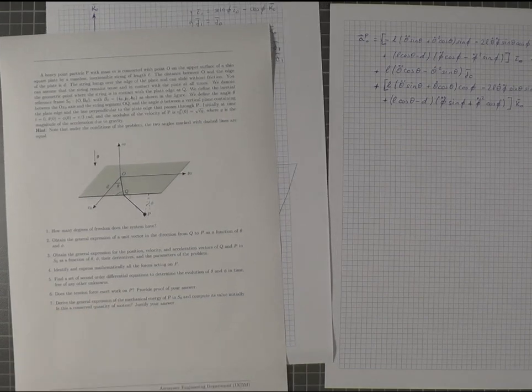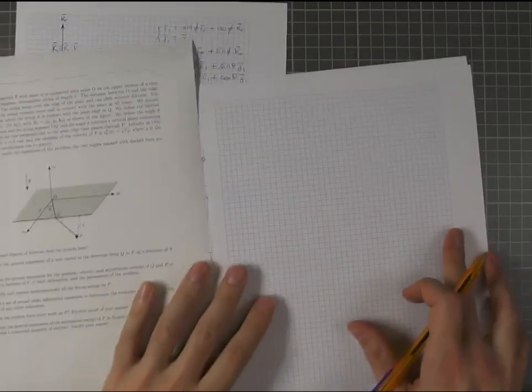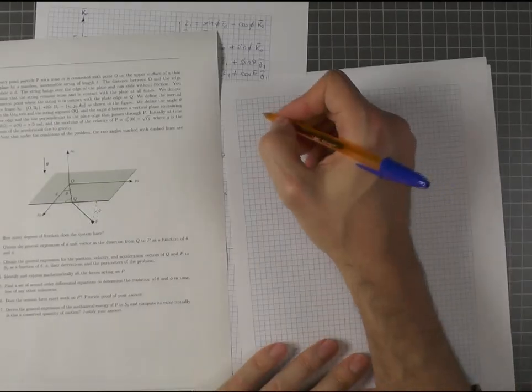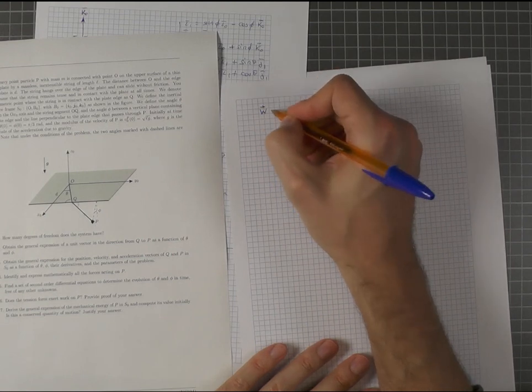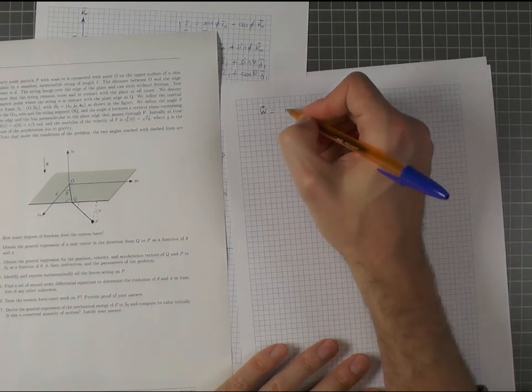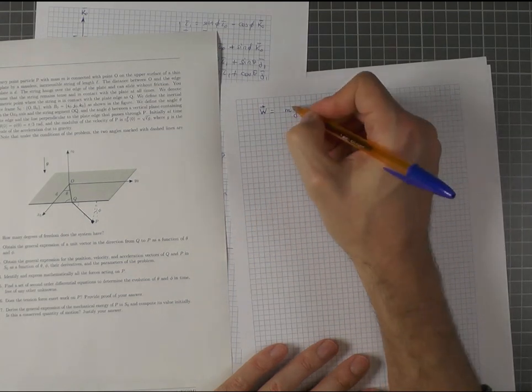So in order to write mathematically these two forces, we are going to use the vectors that we have already defined. On the one hand, we have the weight force, which is equal to the mass of the particle P and the gravity vector.